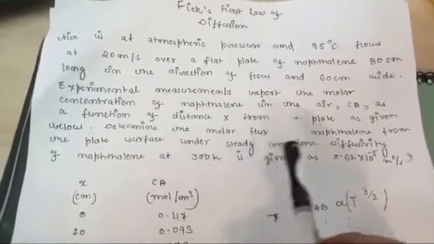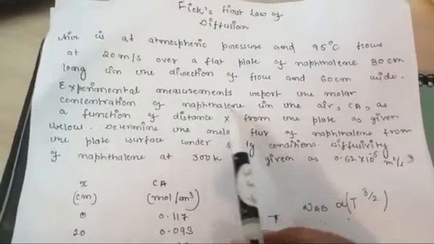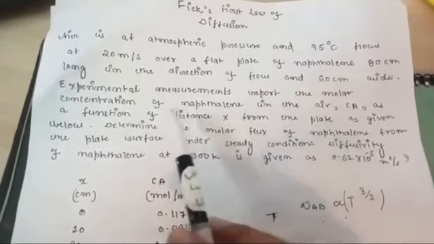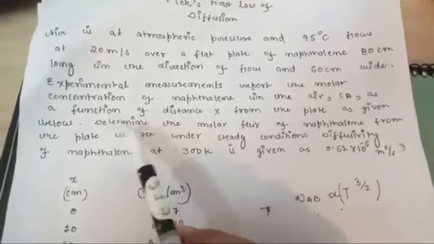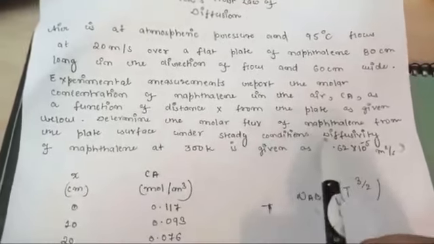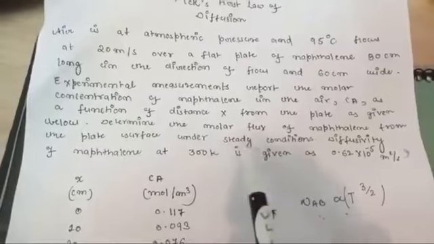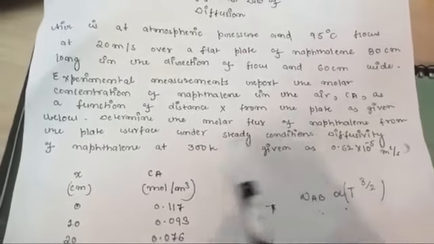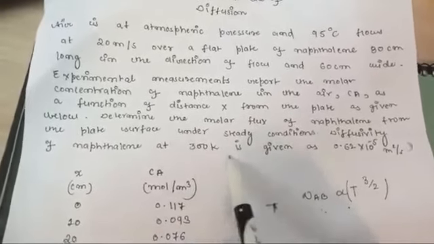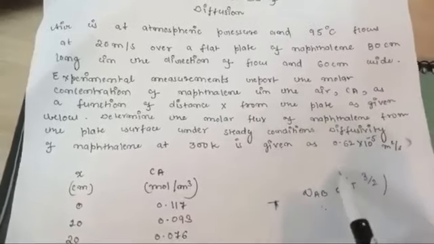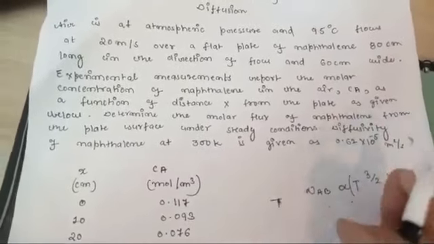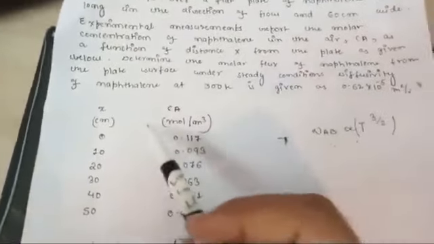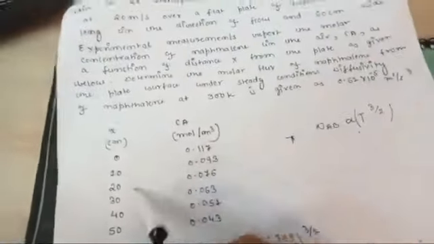Experimental measurements report the molar concentration of naphthalene in the air, C_A, as a function of distance x from the plate as given below. Determine the molar flux of naphthalene from the plate surface under steady conditions. Diffusivity of naphthalene at 300 Kelvin is given as 0.62 into 10 to the power minus 5 meter square per second. So this is the data that is given to us to solve the question.